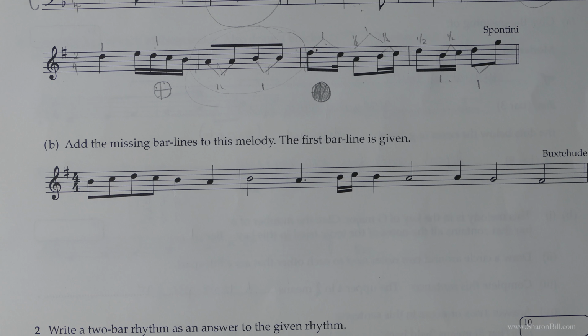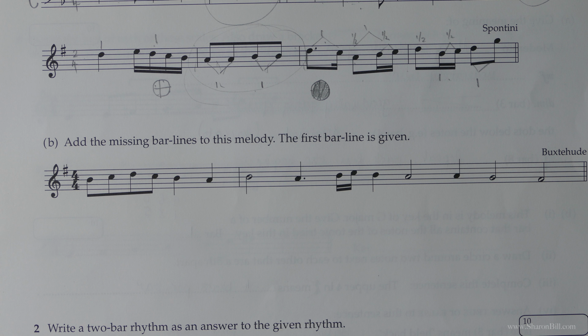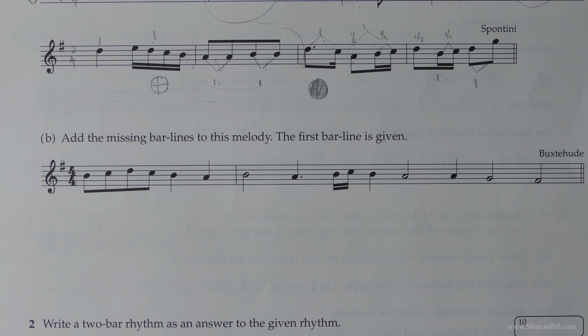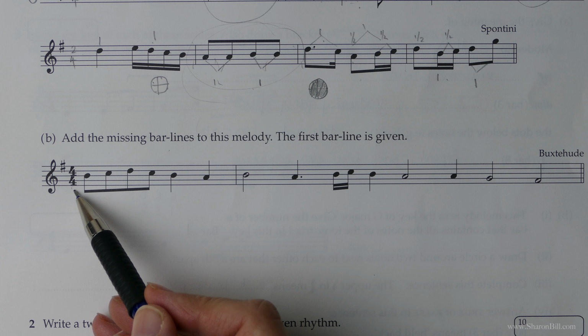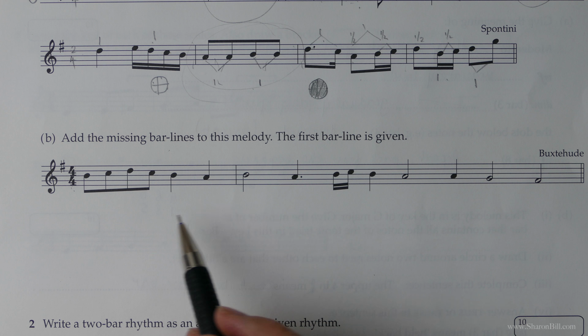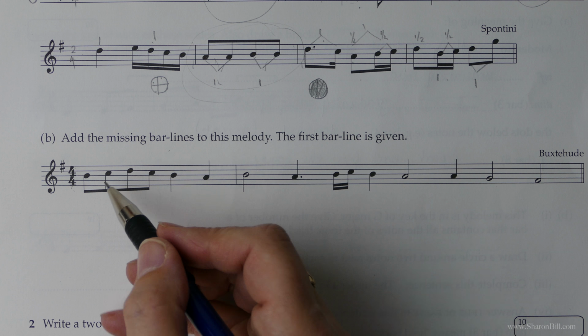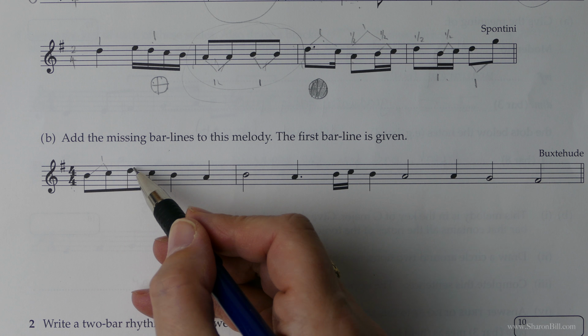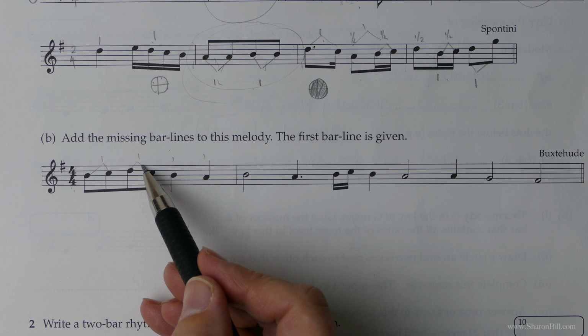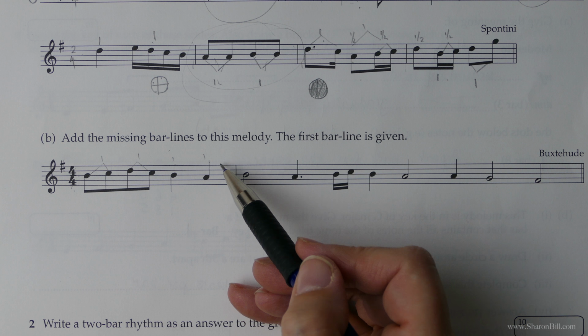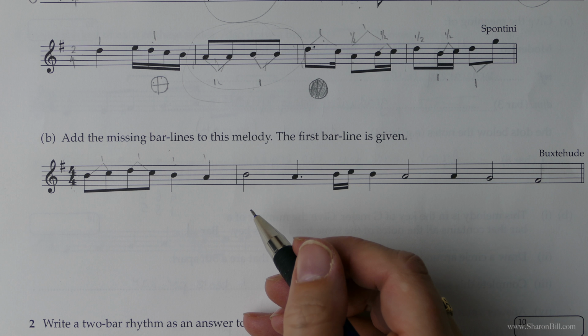So still a bit of counting, a little bit more to do with time signatures and bar lines. This time, however, we need to add the missing bar lines. We're told there are 4 beats in a bar, and they've given us the first bar. So 2 halves are 1 beat, 2 halves are 1 beat, 1 beat, 1 beat. So 1, 2, 3, 4. There's our bar line. So let's see what happens now.